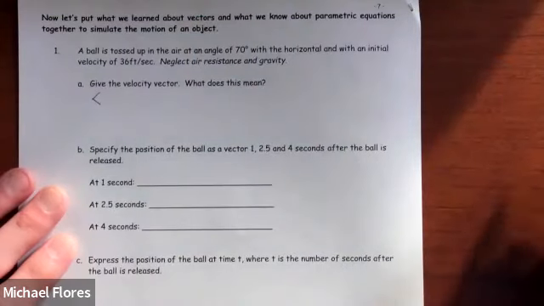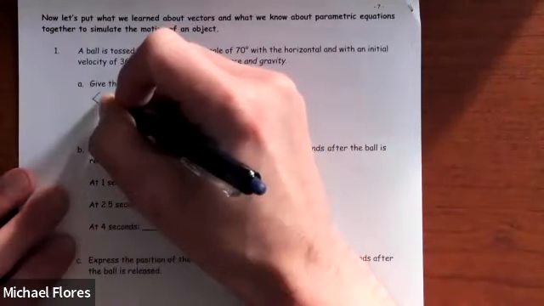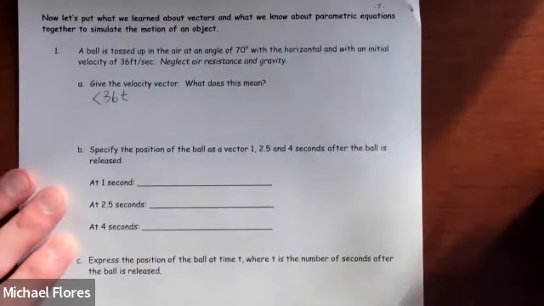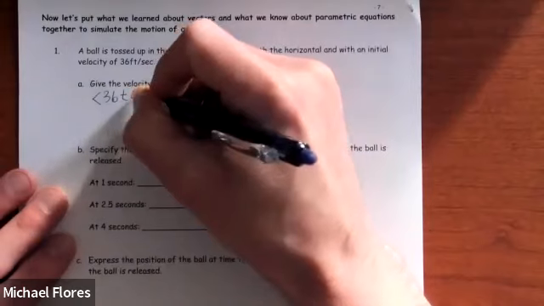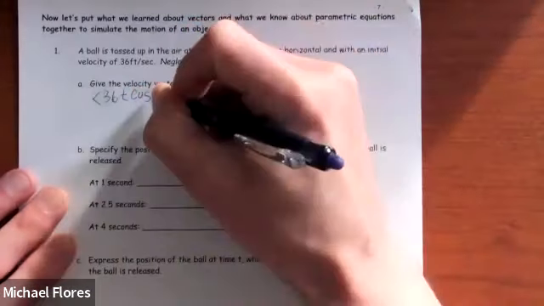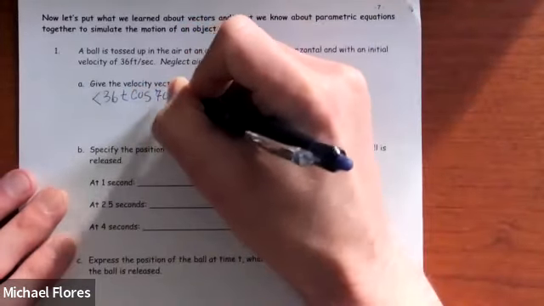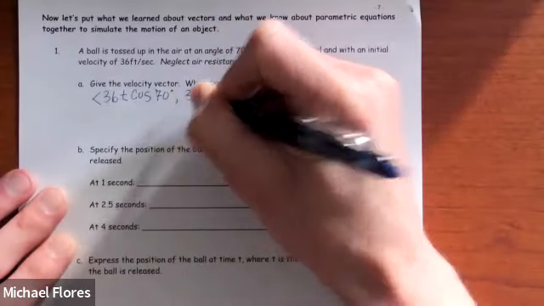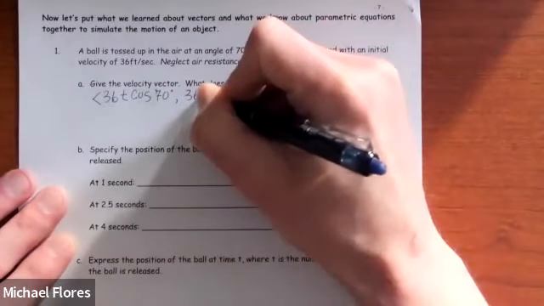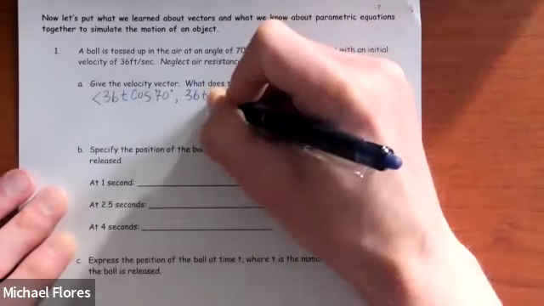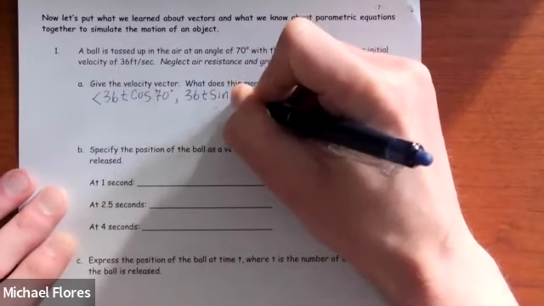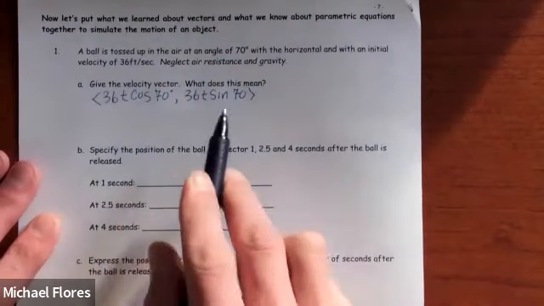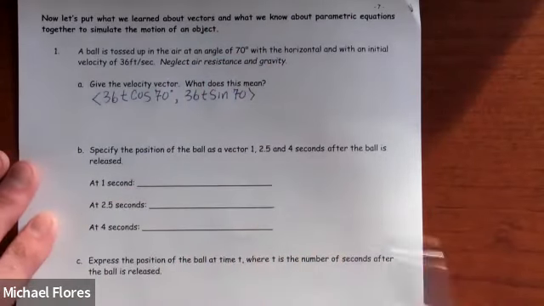So we're going to start with our magnitude, which is 36. That's our initial velocity. But now we're going to write t for time, then cosine, and our angle is 70 degrees. Then we're going to do 36 again, which is our velocity, t for time, and now sine of 70 degrees. Now this equation is going to help us answer these problems here.